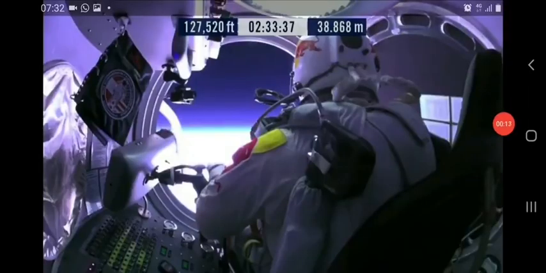And first we'll come here to Felix's high altitude jump for Red Bull several years back. Two things to pay particular attention to. Top left, his altitude, 127,520 feet above sea level. And of course, two, the horizon, the very obviously flat and very high up horizon that appears to be sort of, well, at camera height here, 127,000 feet.